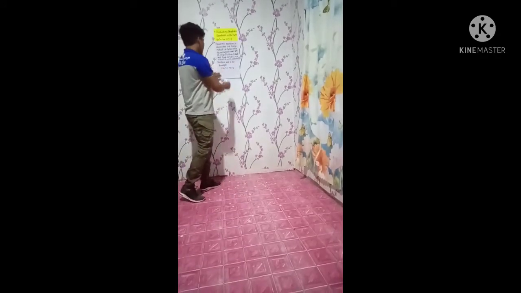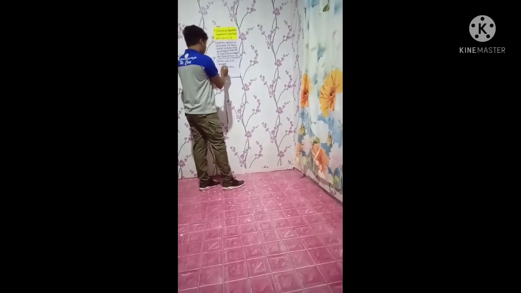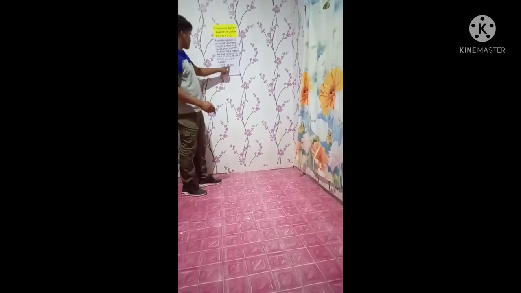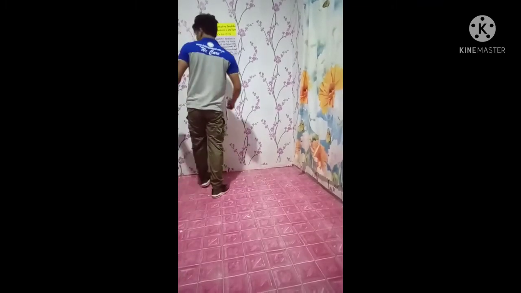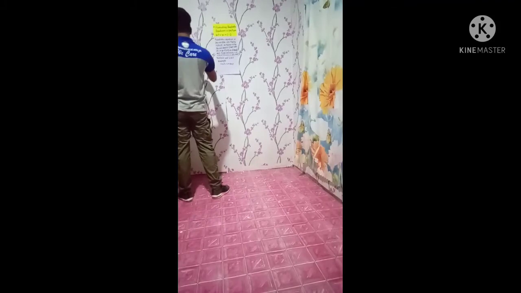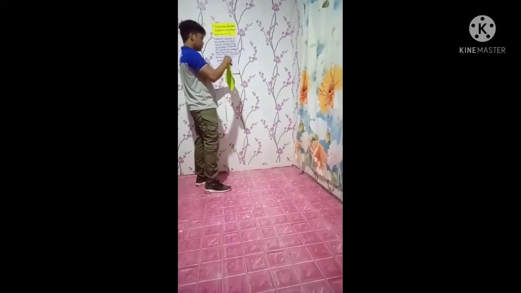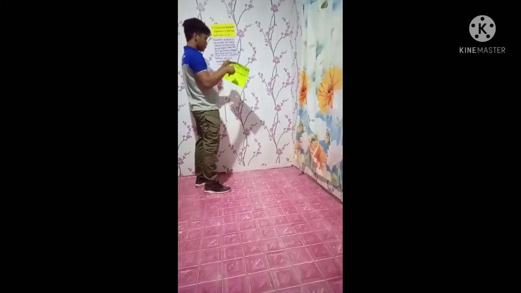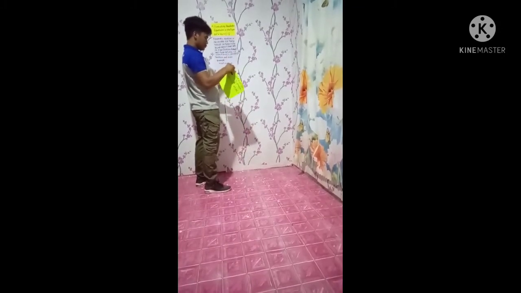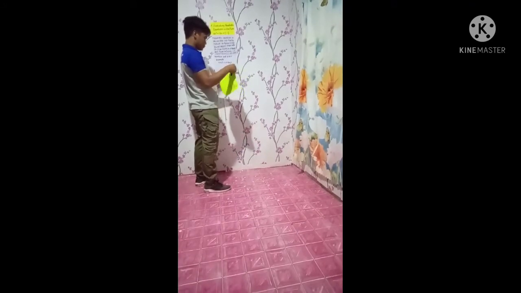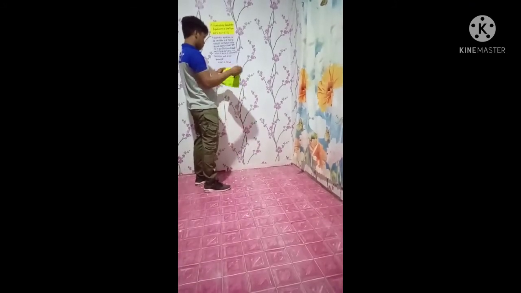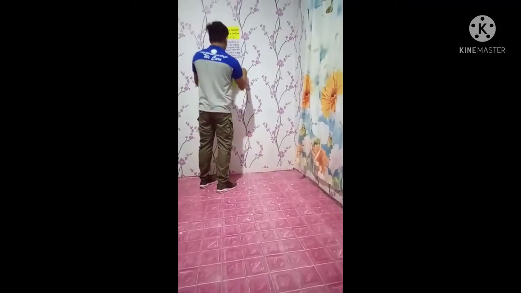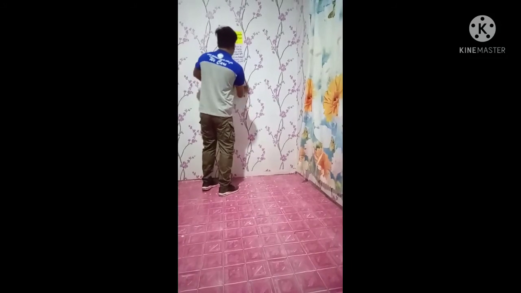Example, letter A, 4x squared minus x plus 5 equals 0. Diba?